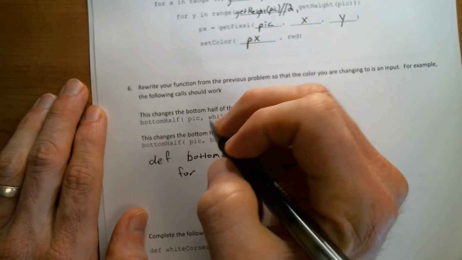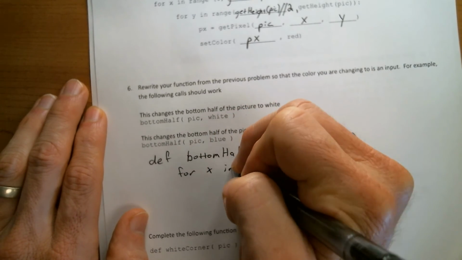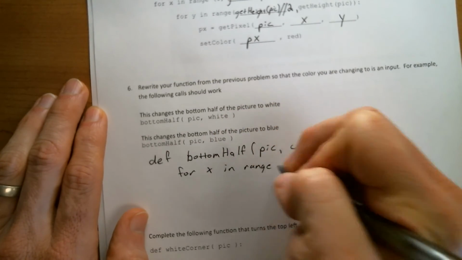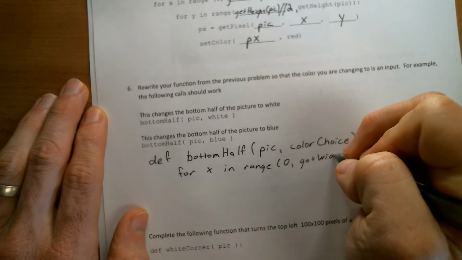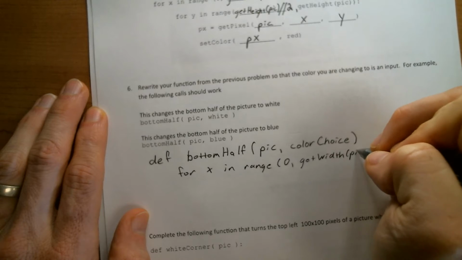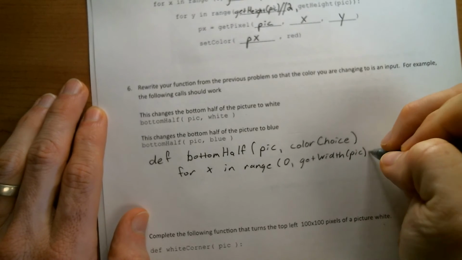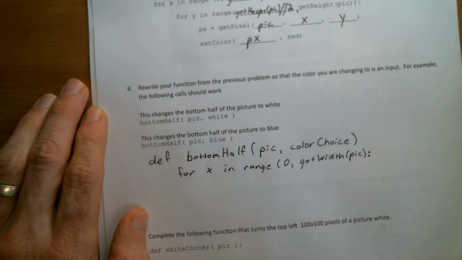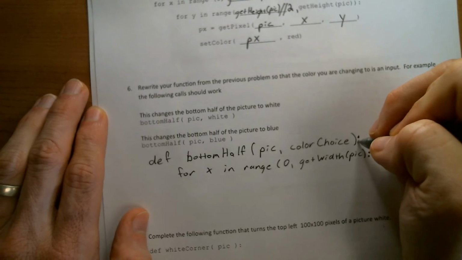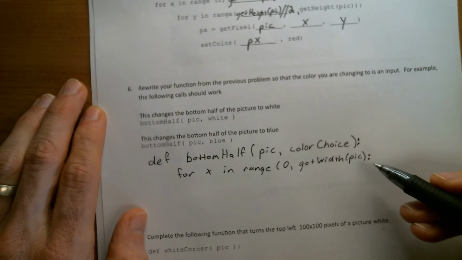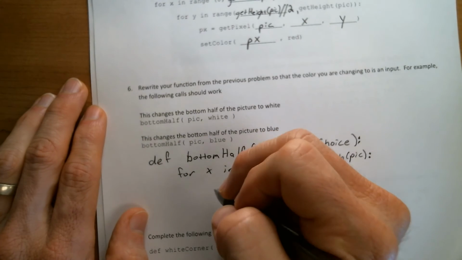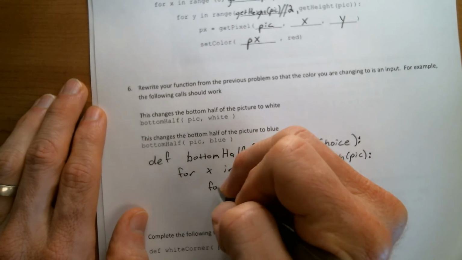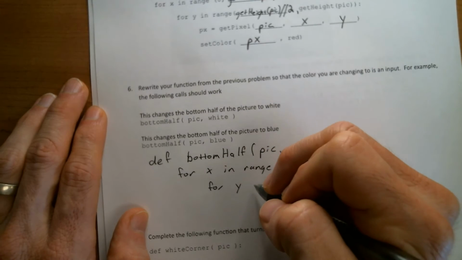So for x in range 0, comma, get width of pick. And then I'm not going to forget my colon there. Oh, almost forgot my colon up here. So colon there, colon there. I'm then going to indent and write my second loop, which again is going to be the same because we're still drawing it in the same place.